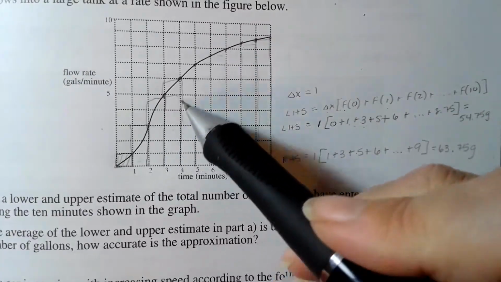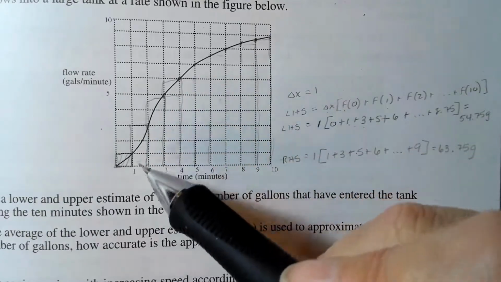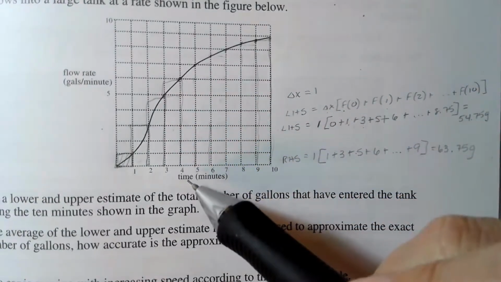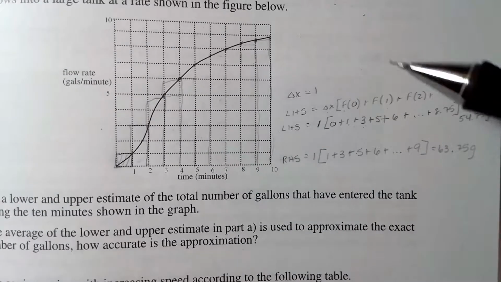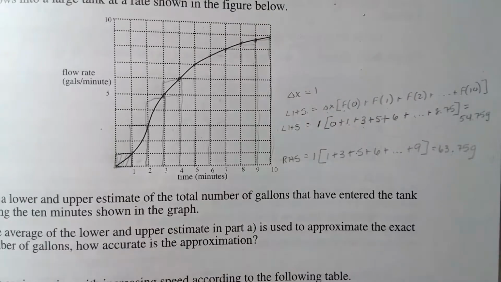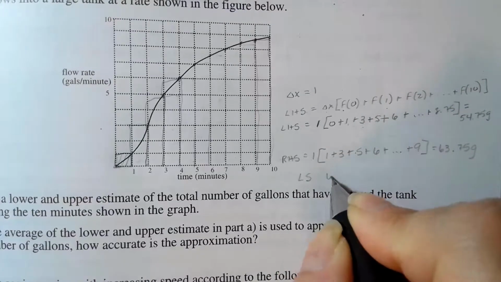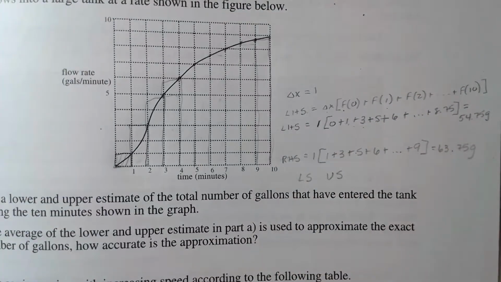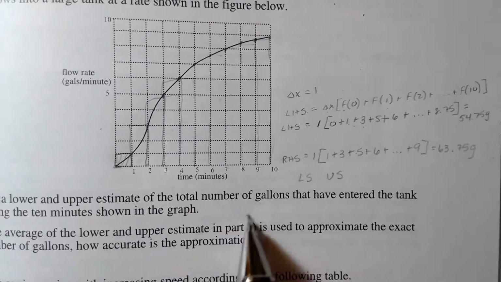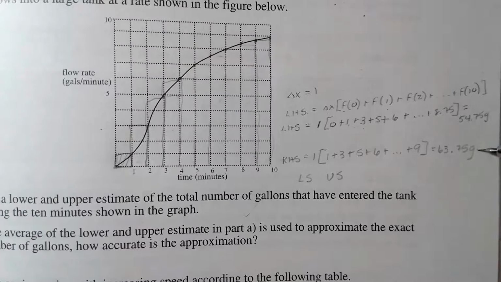So the left-hand sum is going to be an underestimate, and the right-hand sum, as you can see on some of my rectangles here, is going to become an overestimate. It's going over the graph. Okay, and so they wanted you to give a lower and upper sum. Well, in this case here, a left-hand sum or a lower sum. Lower sum is sometimes denoted LS, and an upper sum US, like that, or L and U is used. So anyway, however you want to write it, the left-hand sum is going to give us an underestimate, and the right-hand sum is going to give us the overestimate, okay, in the 10 minutes shown on the graph.